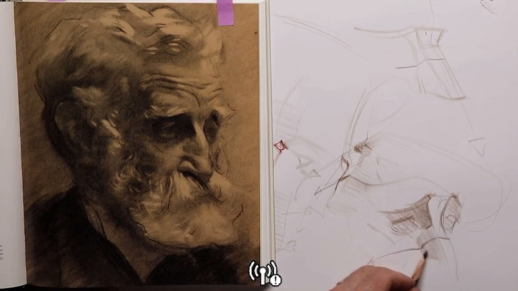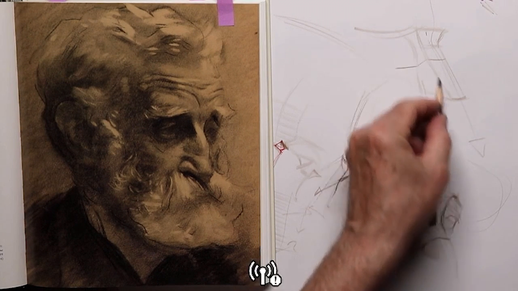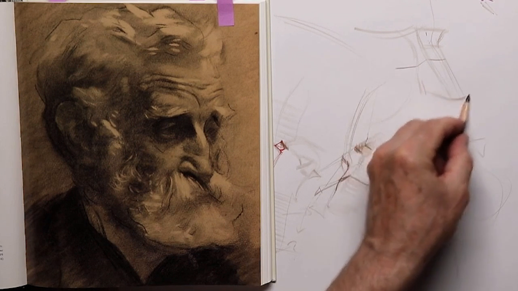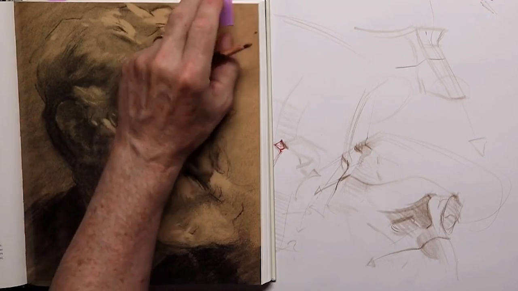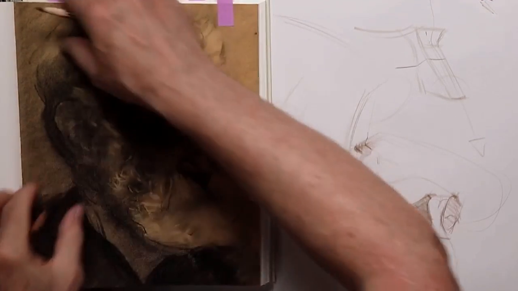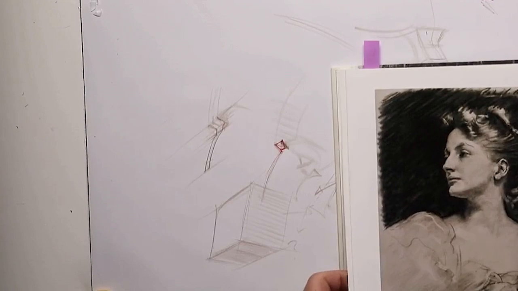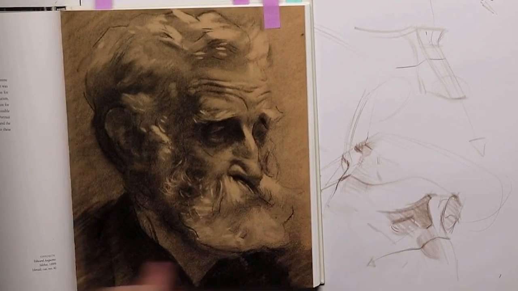And notice that the bridge of the nose, in whatever incarnation we make it, is separating, in this case, as we'll find from the tip, the ball of the nose. In this case, it's radically separating.